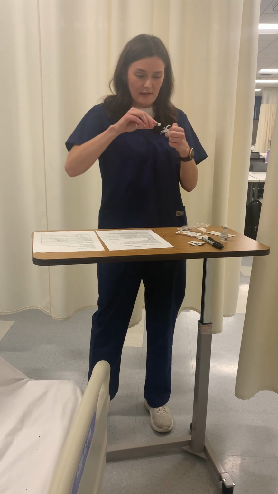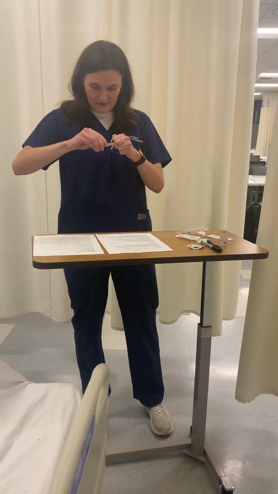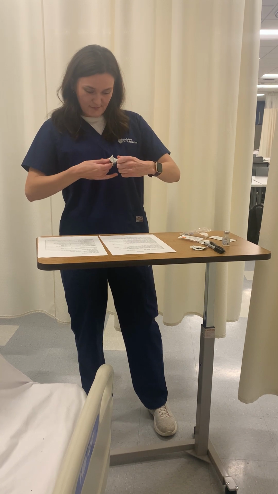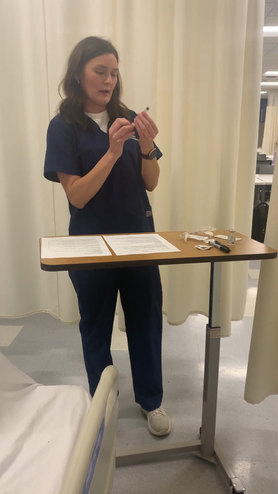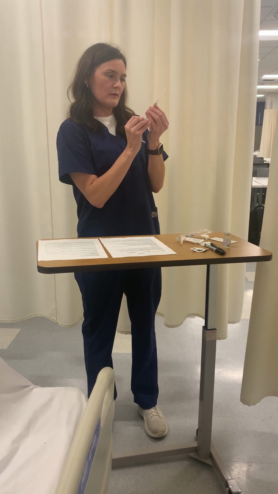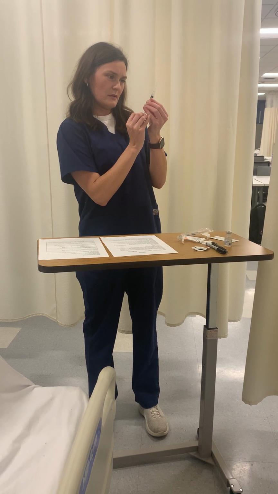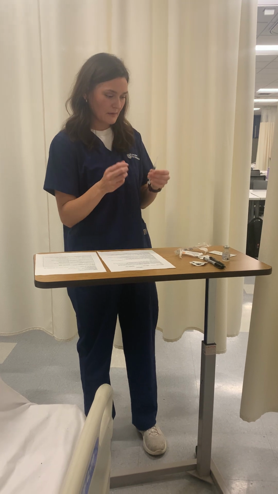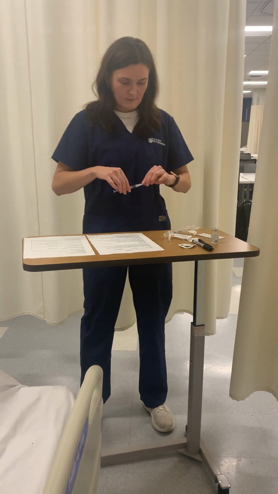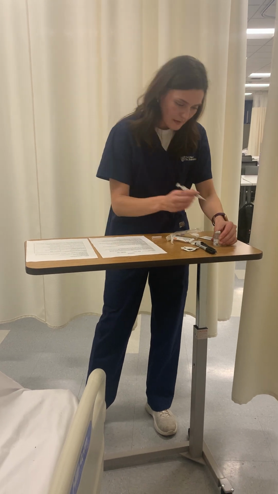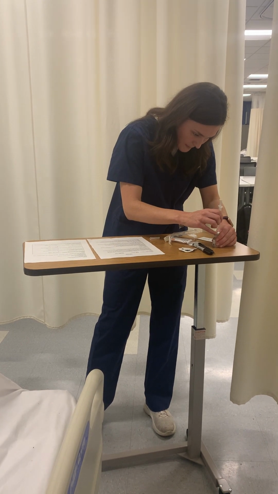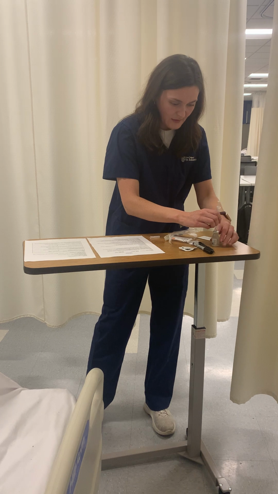Actually, I don't think I do it that first. I'll attach this first. Okay, there we go. Now I'll do 0.5 mL of air. Okay, this is dry. I'm going to insert 0.5 mL of air.